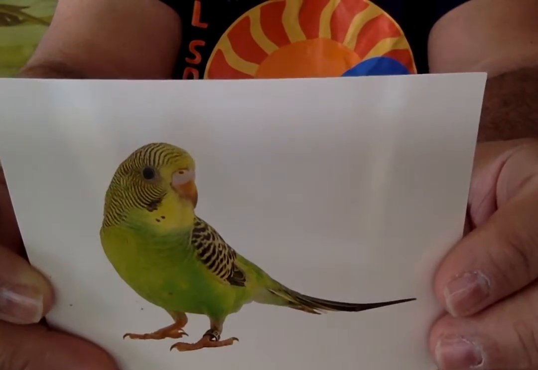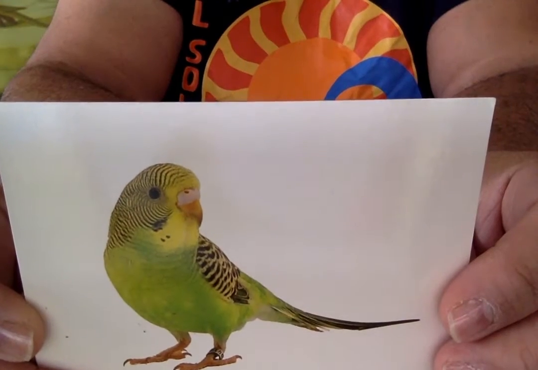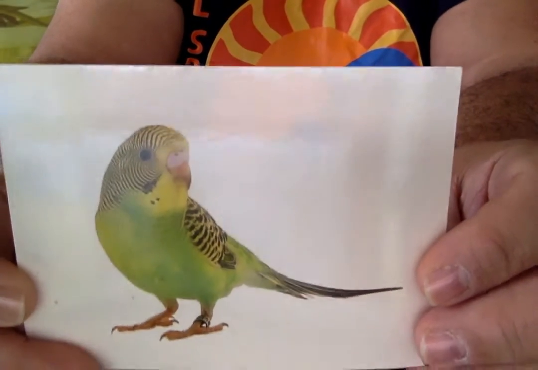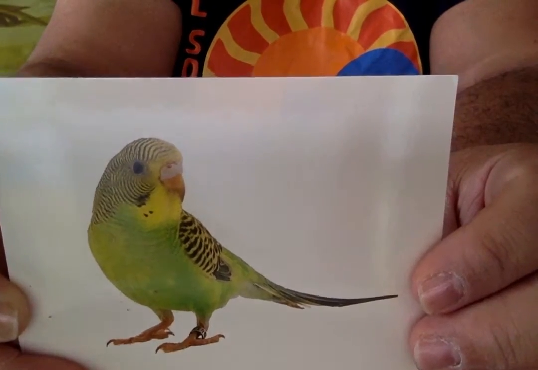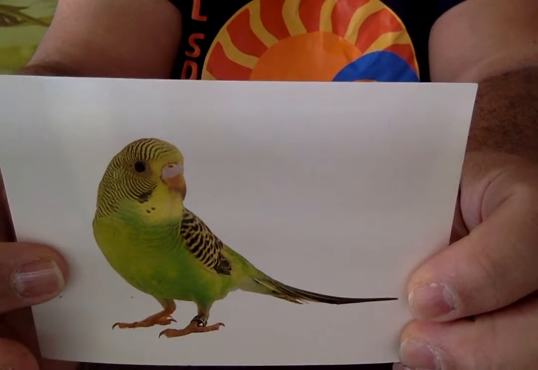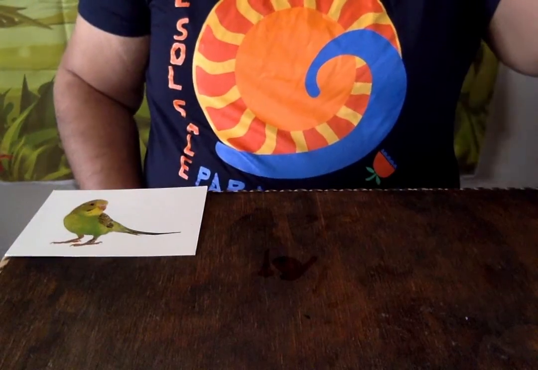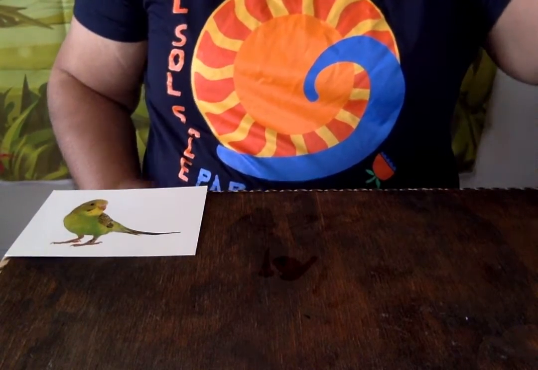This one is a beautiful parakeet, but it belongs to the family of the birds. So this is a bird. Bird begins with the letter B, and in Spanish we call it pájaro. But since it's a parakeet, we have another name for it. Don't ask me what it is.